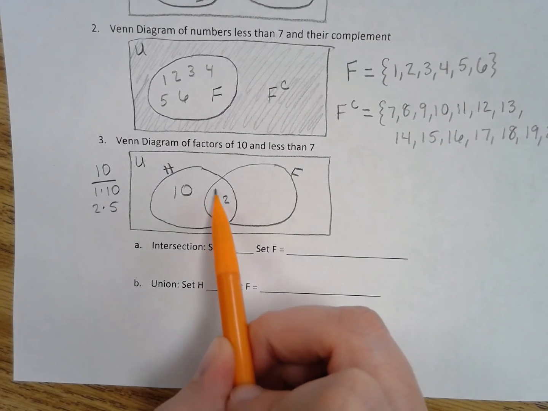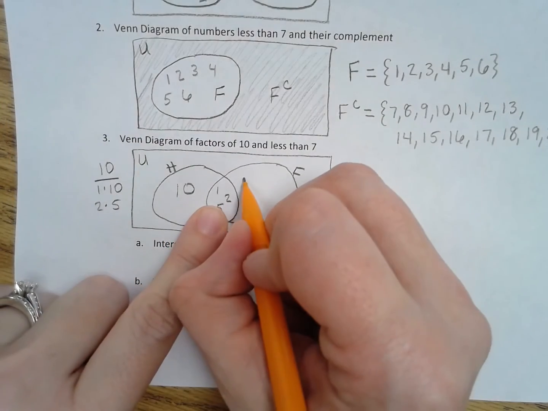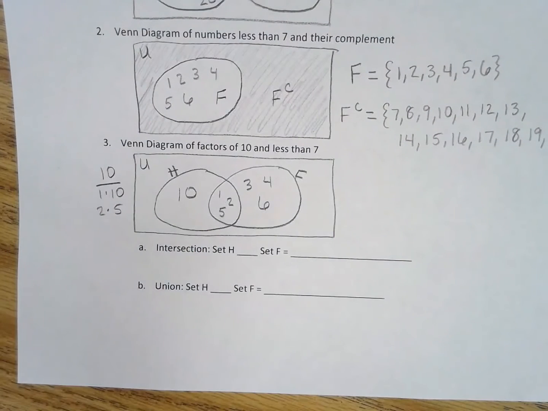Numbers less than 7, we have more than just 1, 2, and 5. 1, 2, we'll have to include 3, 4, we already have 5, and then of course 6. So this would be the Venn diagram that shows these subsets.